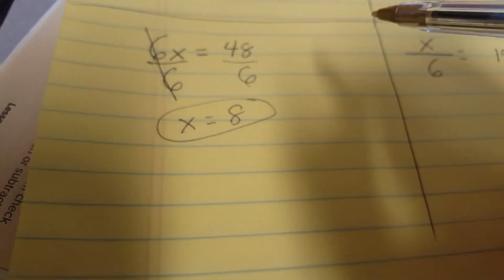And one way we can check our work is by substitution. So wherever we see our variable in our original equation, we're going to take that out and plug our value in. So 6 times 8 equals 48. 48 equals 48.